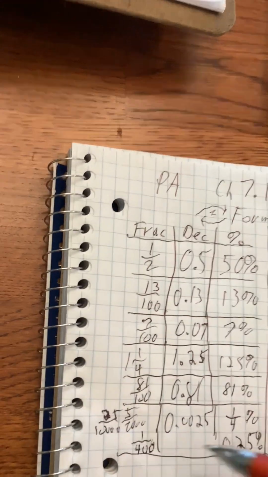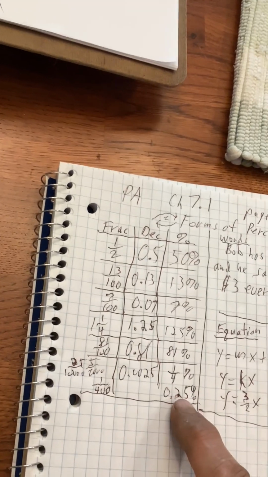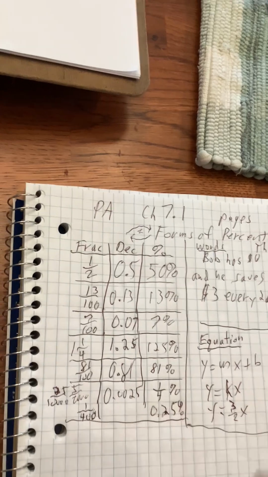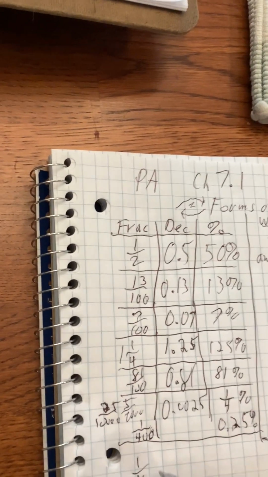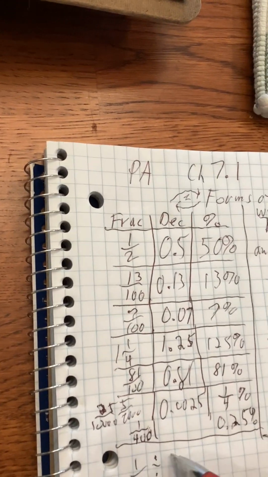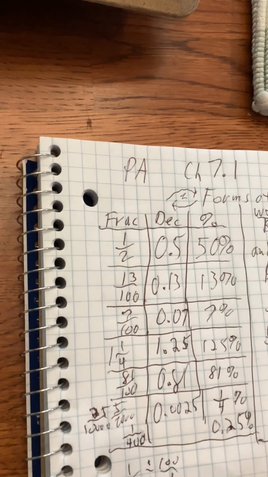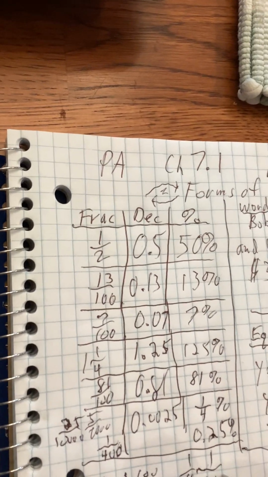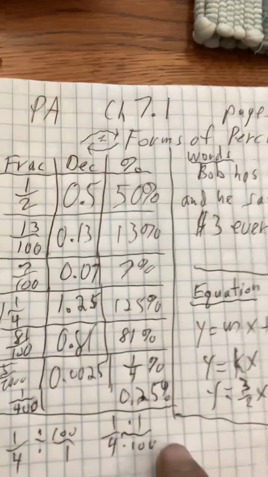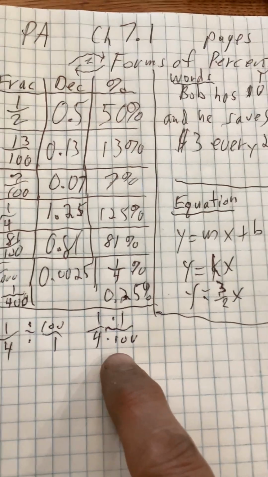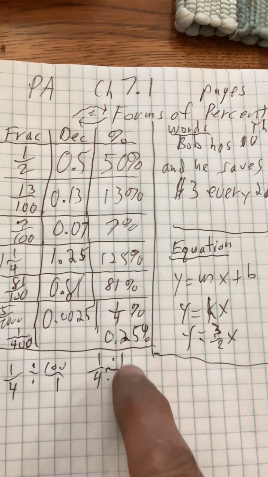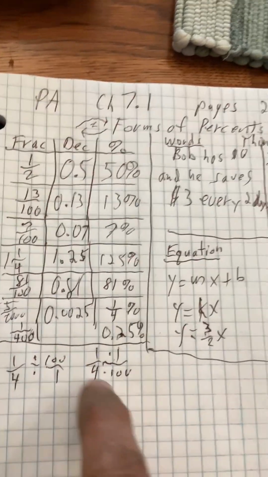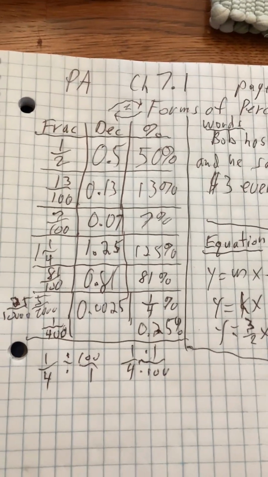would be my fraction. And you could have done it the easy way here. If this is 1/4 divided by 100 over 1, which is 1 over 4 times 1 over 100, and you just multiply, you get 1 over 400, because you take whatever the percent is and you divide it by 100 and just flip and multiply. That'd be another fast way you could have done it.